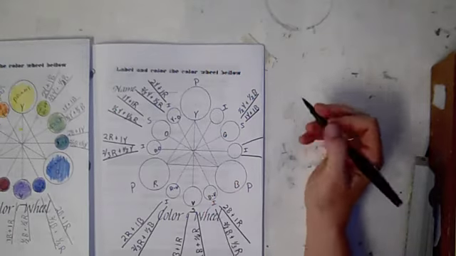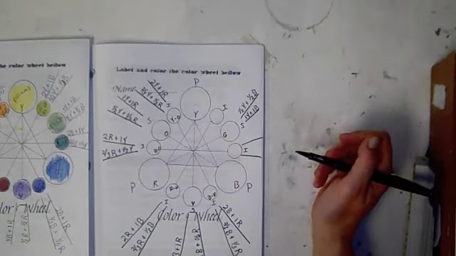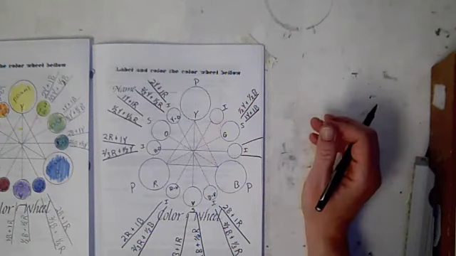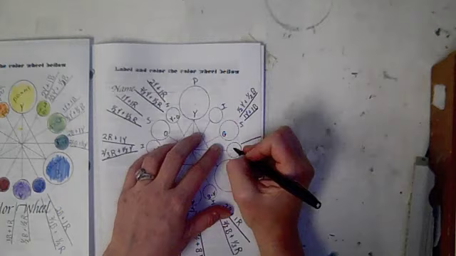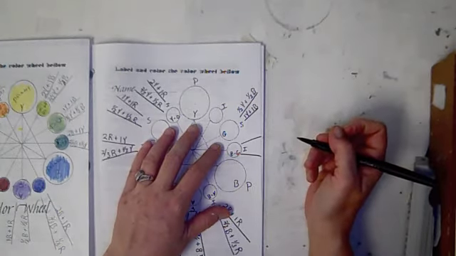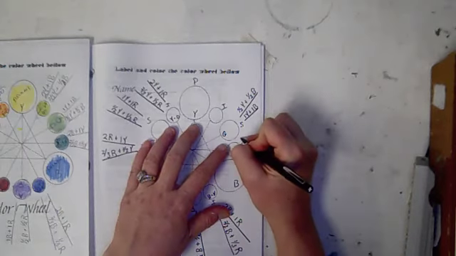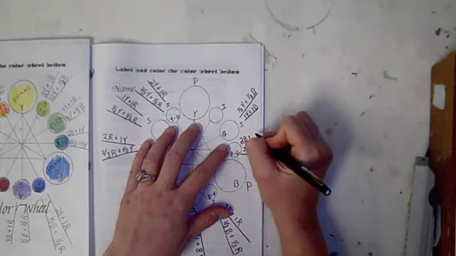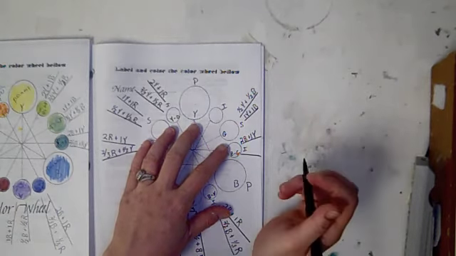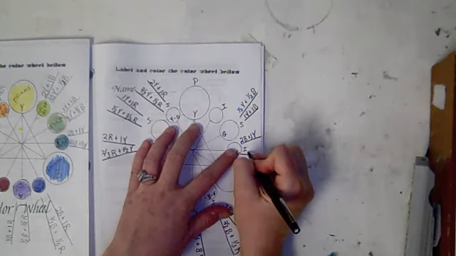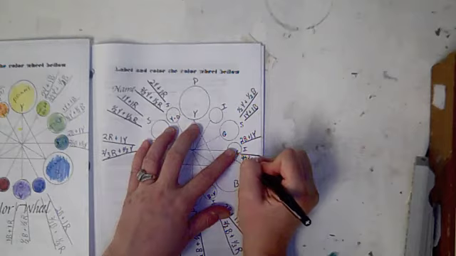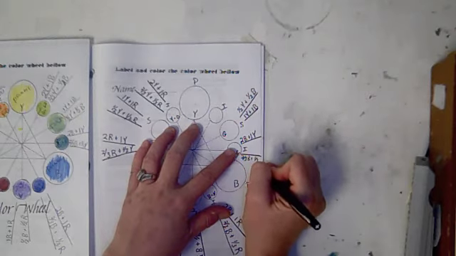Draw 2 more lines outside the next smallest circle. And what color goes between green and blue? 1, 2, 3. Blue green. B-G. The formula for blue green is 2 parts blue plus 1 part yellow. 2 blue, 1 yellow. That's the same as 2/3 blue plus 1/3 yellow.